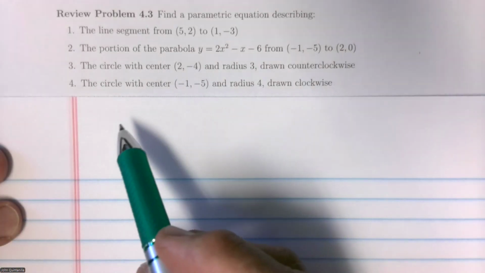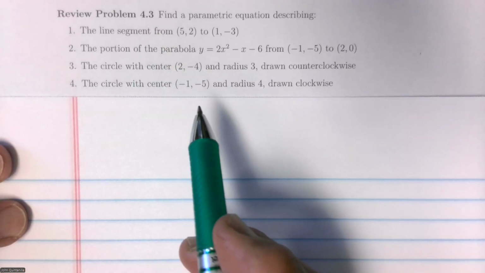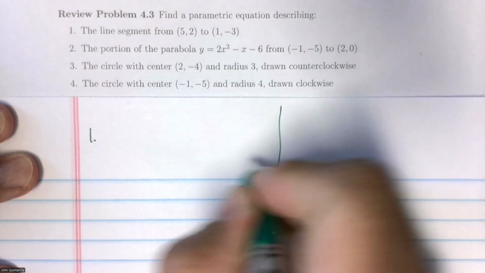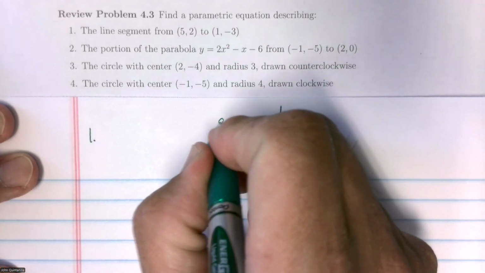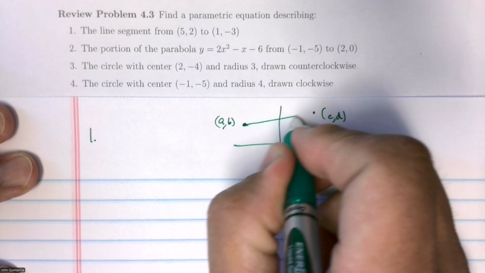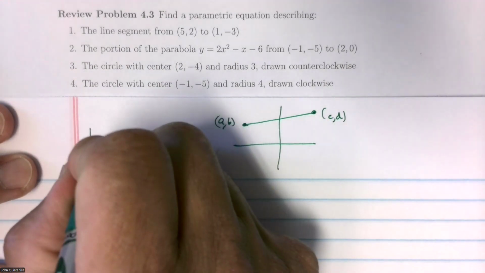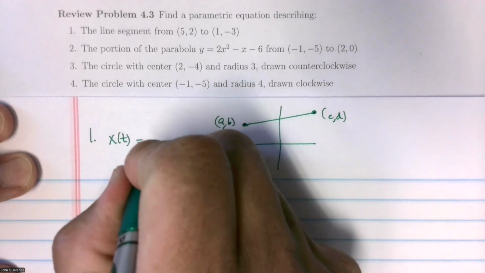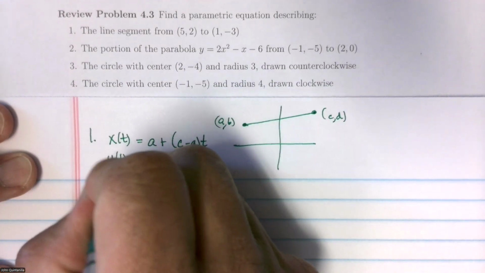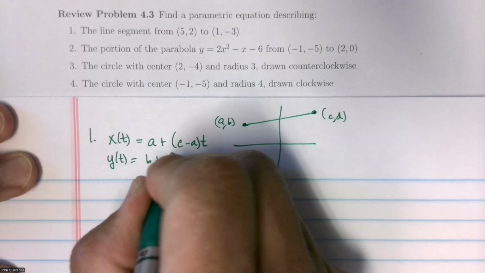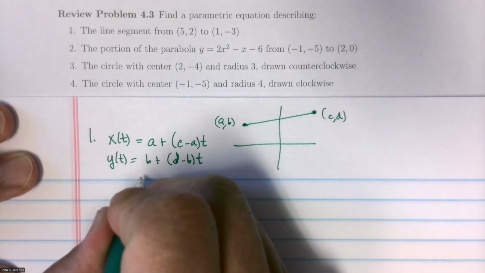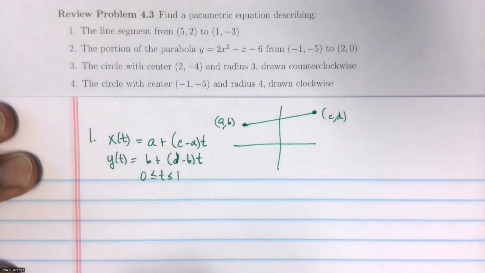For this problem, we're going to look at parametric equations corresponding to these four shapes. The first one, line segment. We actually have a formula for this: if I have a line segment connecting the point (a, b) to the point (c, d), then the line segment between them has the parametric equation x of t equals a plus (c minus a) times t, and y of t equals b plus (d minus b) times t. And it's a line segment, so I want the values of t to vary between 0 and 1.